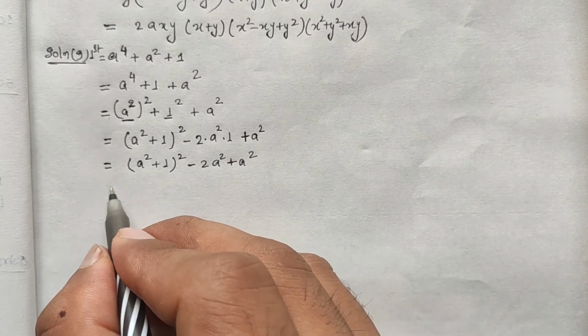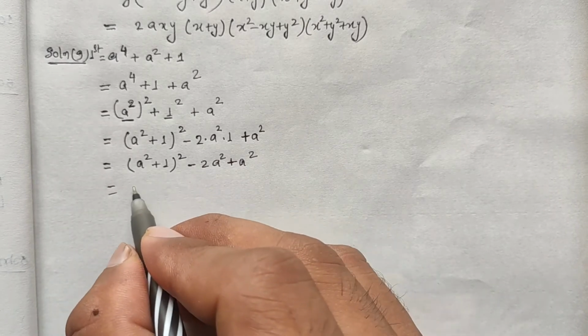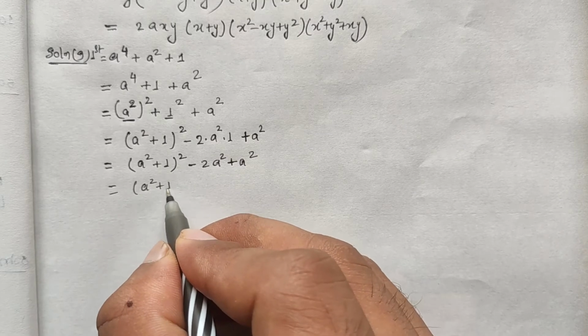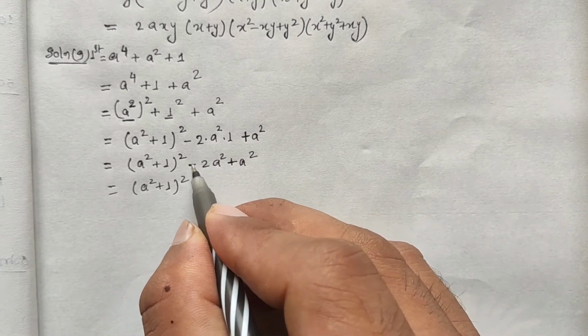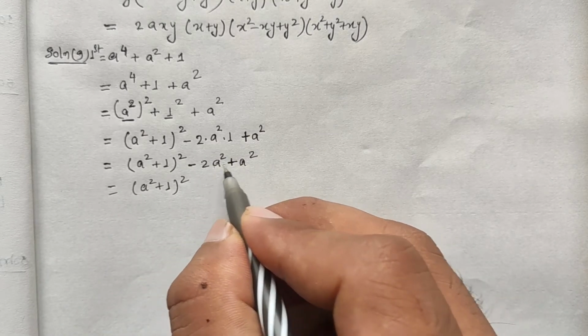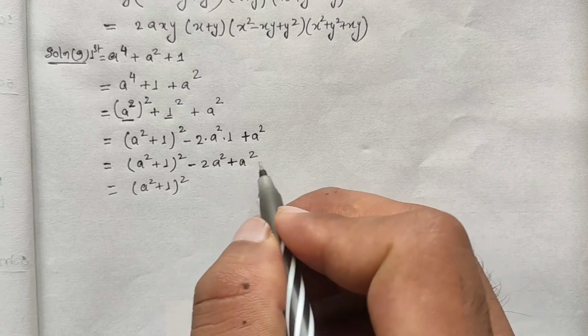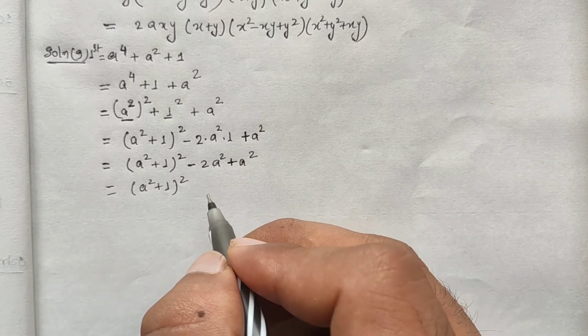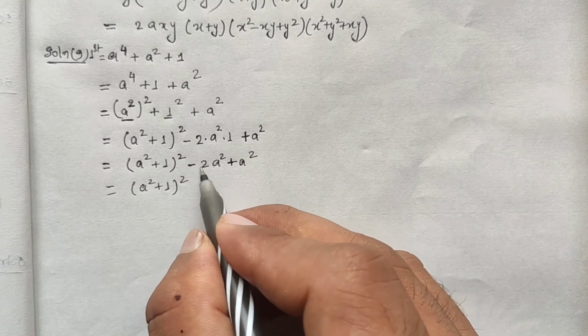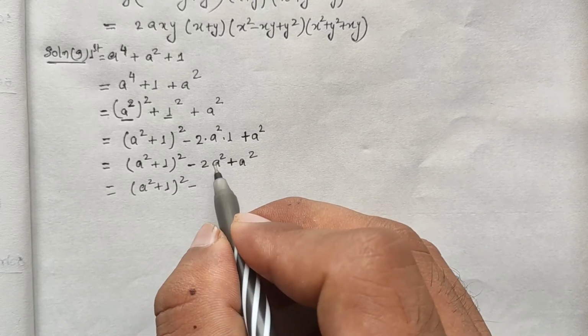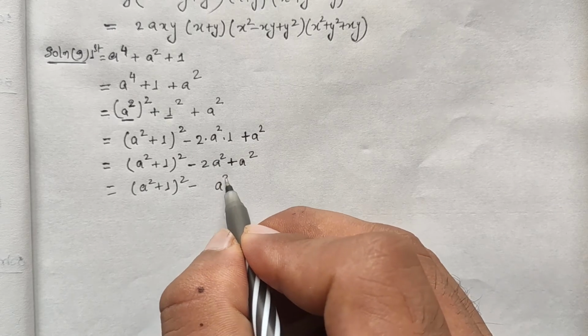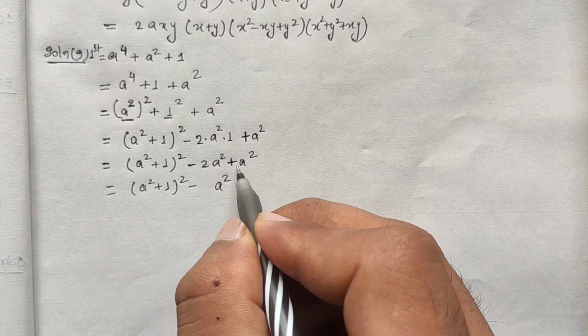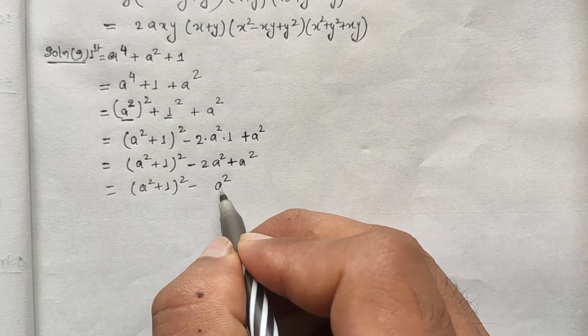Then a square plus 1 whole square. Here is minus 2a square, plus a square. So the variables are the same and their powers are also the same, so we can add or subtract them. A plus and a minus, so subtract and take the sign of the greater. 2 is greater here, so minus will be there. And a square is a square, and 2 minus 1. Coefficients are subtracted, variables are the same.